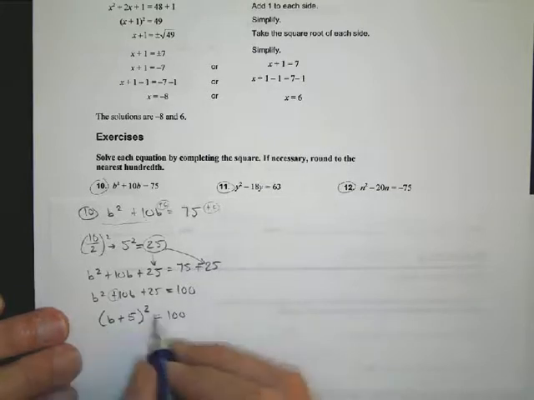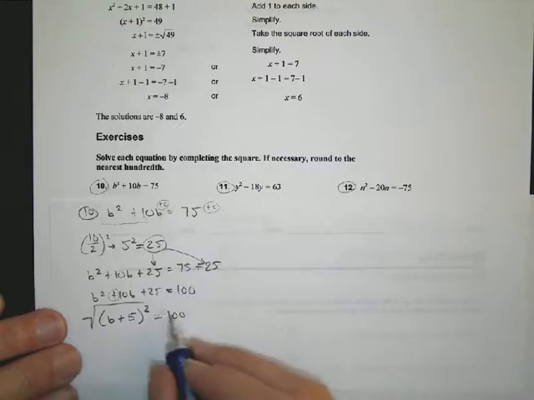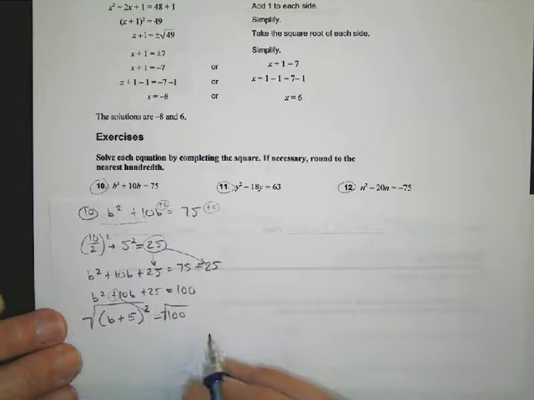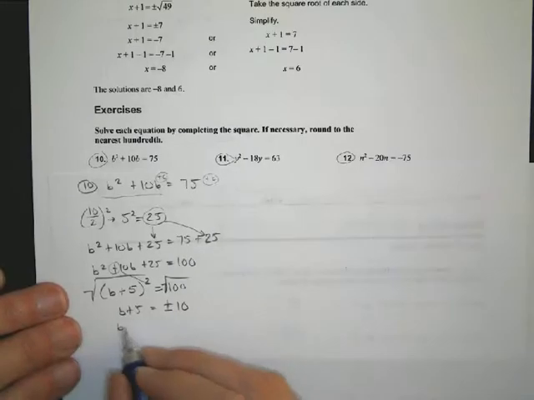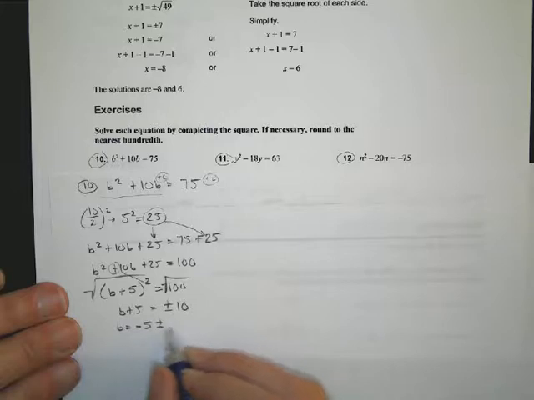I'm not done yet, because I'm trying to solve this. To get rid of the squared, I will take the square root of both sides, which eliminates the radical and the squared from this side. And this becomes plus or minus, the square root of 100 is 10. So we continue on with the problem there. I'm going to now subtract 5 from both sides. So this becomes negative 5 plus or minus 10.